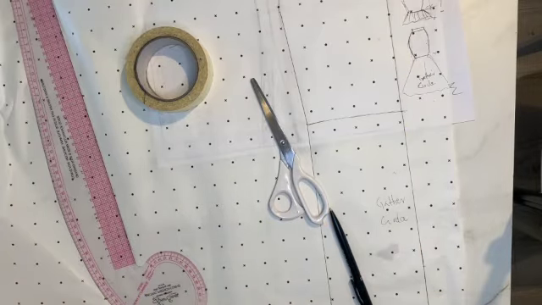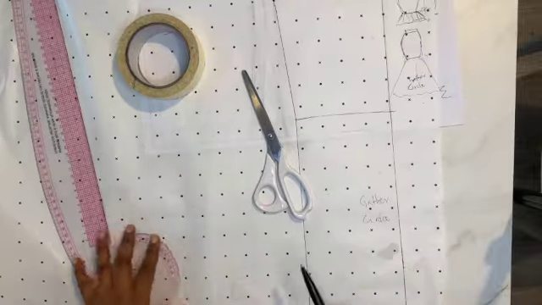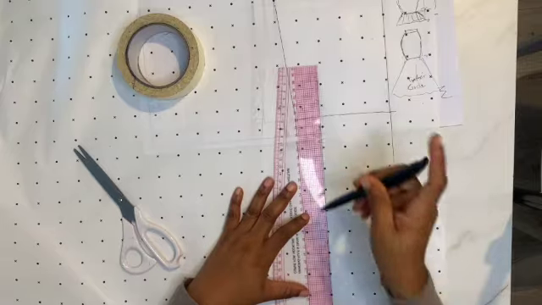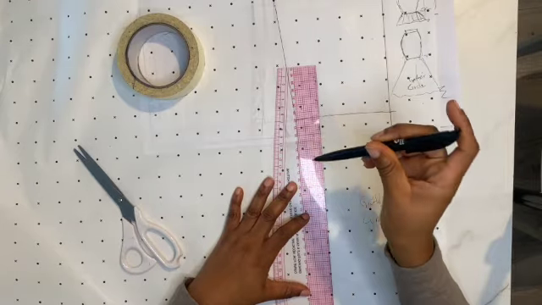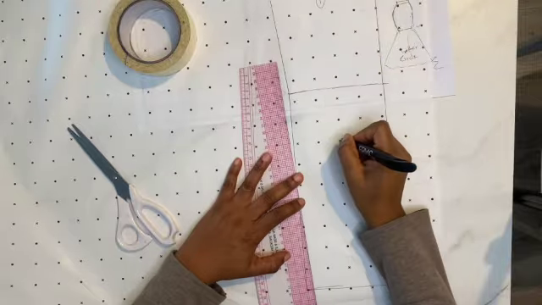So slash and spread for gathers and for circle, they are similar but they're also different. I'll just come now and draw some lines here. So this is 1 and this is 2.